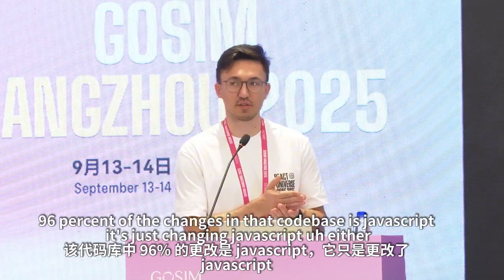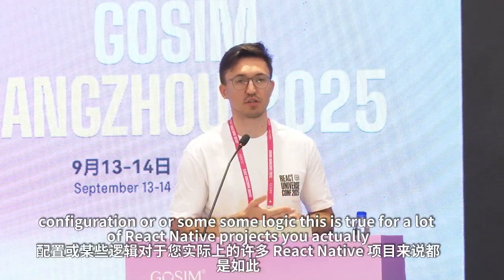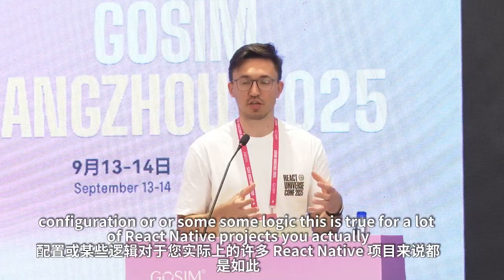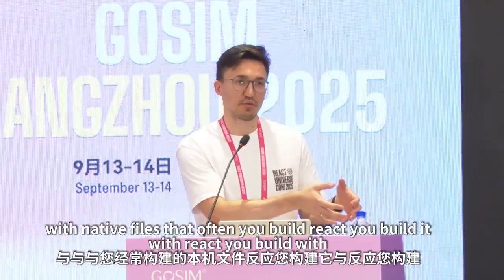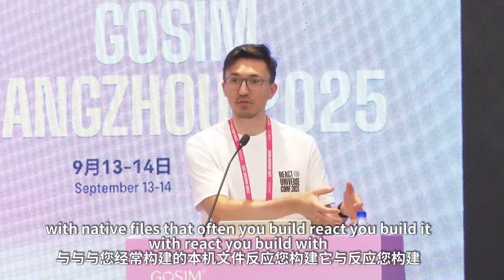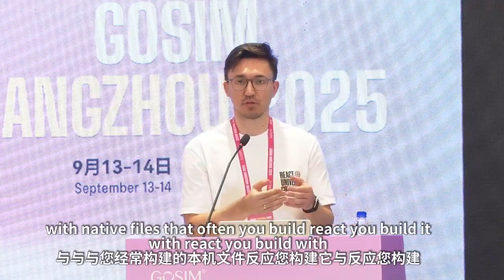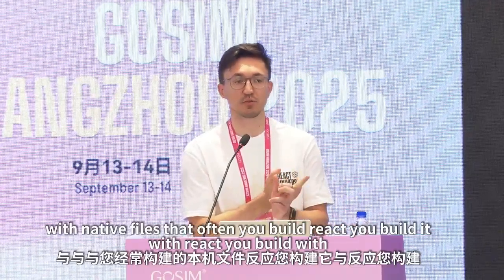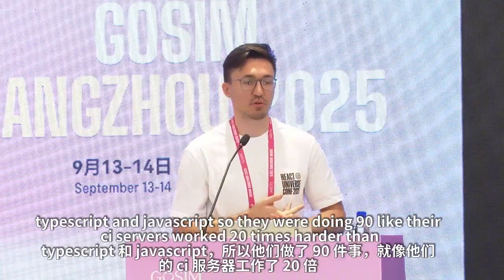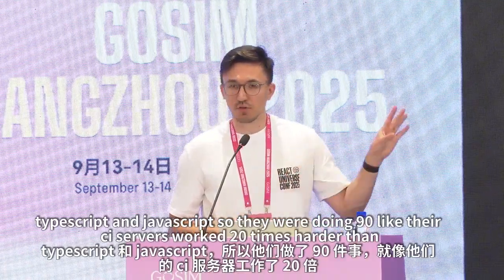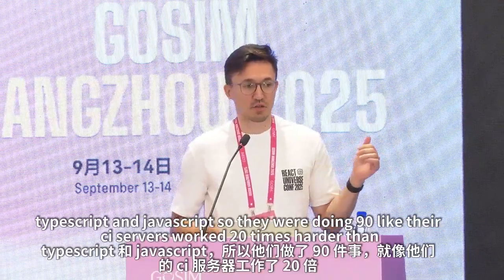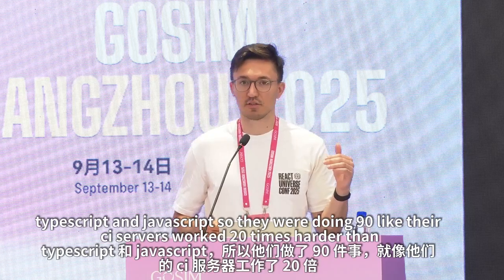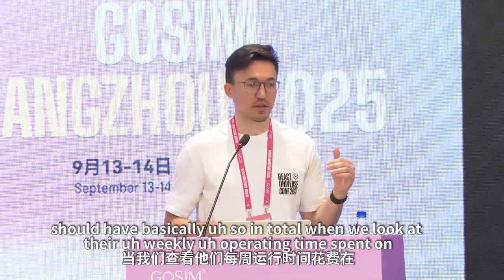It's just changing JavaScript, either configuration or some logic. And this is true for a lot of React Native projects. You actually don't fiddle with native files that often. You build with React, with TypeScript and JavaScript. So their CI servers worked 20 times harder than they should have, basically.